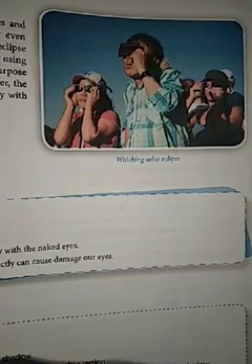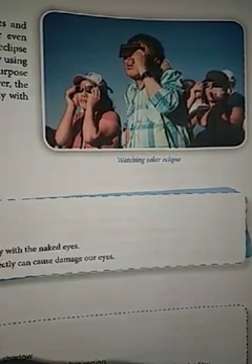However, the Moon and the lunar eclipse can be seen directly with naked eyes. So, what do you understand? We can see a lunar eclipse directly with naked eyes, but we cannot see a solar eclipse directly because it harms our eyes.